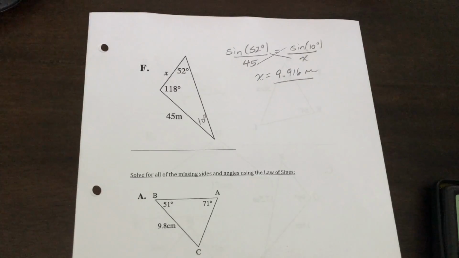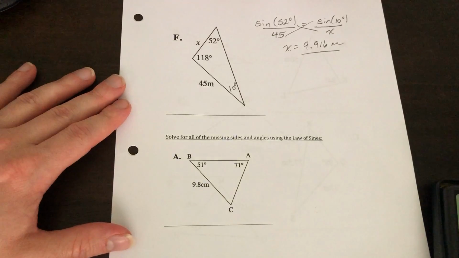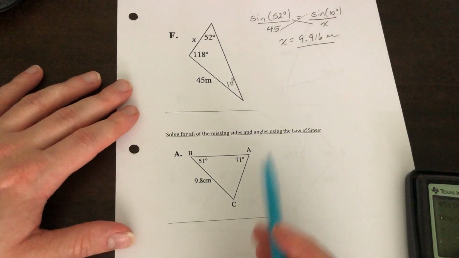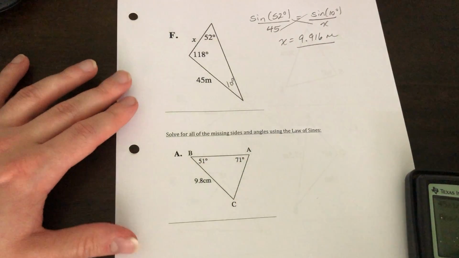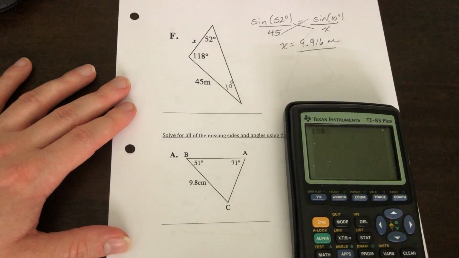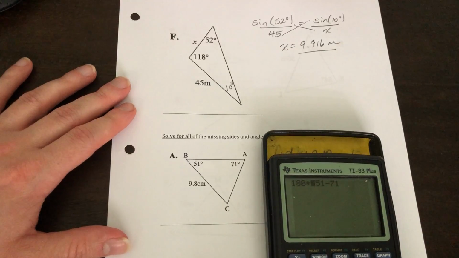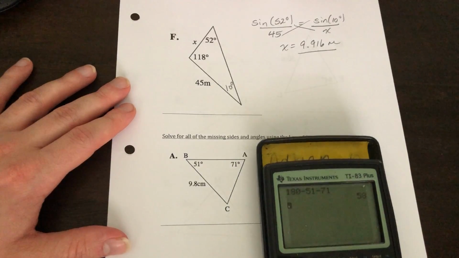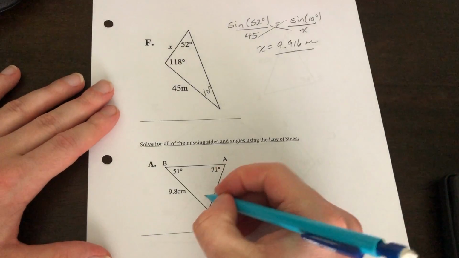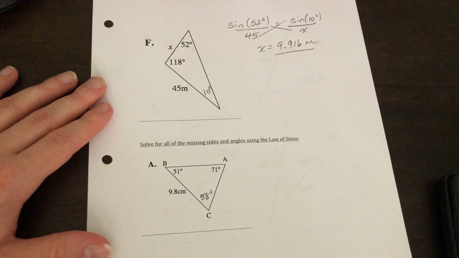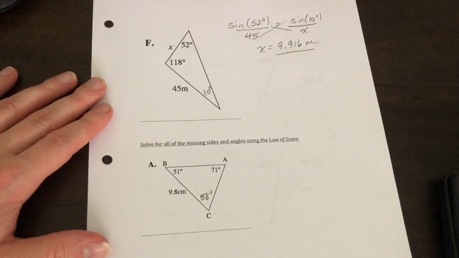In this section, it says that we're going to find all the missing sides and angles. So we're going to be using law of sines maybe multiple times. Anytime I'm given two of the angles, let's go ahead and find the third one. So 180 minus 51 minus 71, so you should get 58 degrees. Okay, so I have all the angles. Now I've got to find all the missing sides.